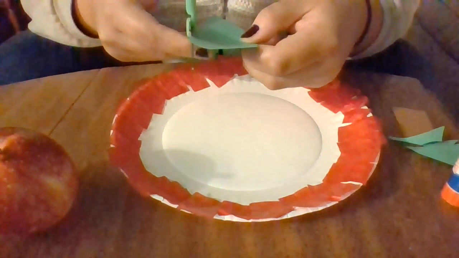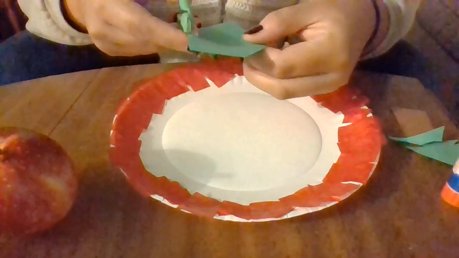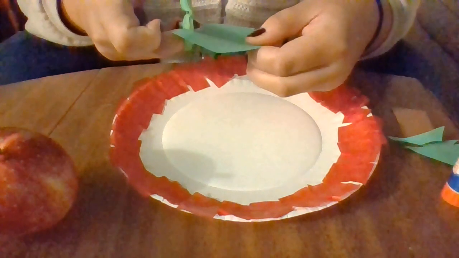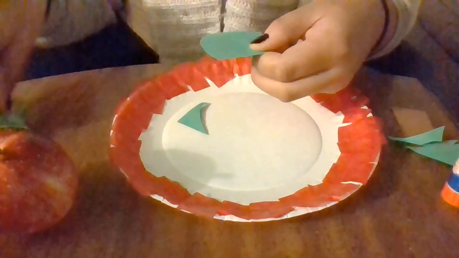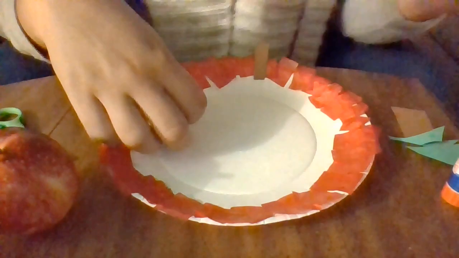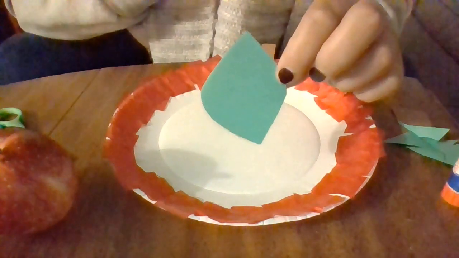And I'm going to keep coming around to cut this corner off and come right back to this corner. This point right here. There we go. I cut that corner off. Oh, that does look like a leaf.